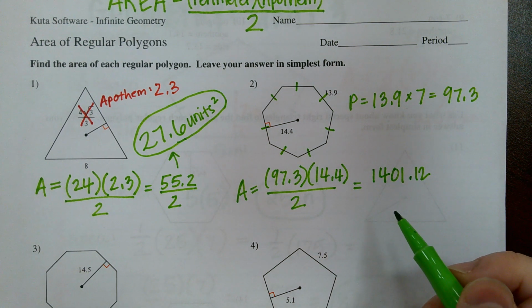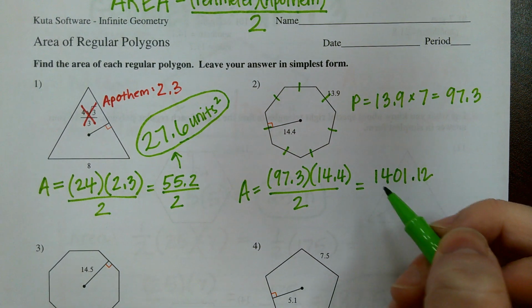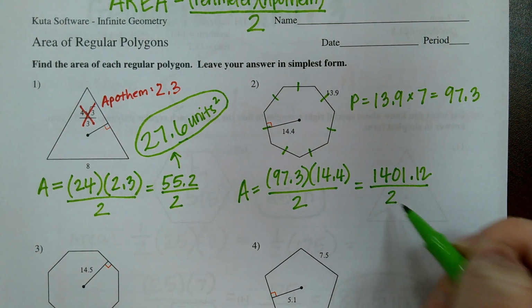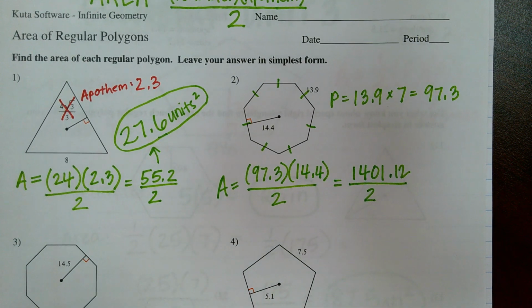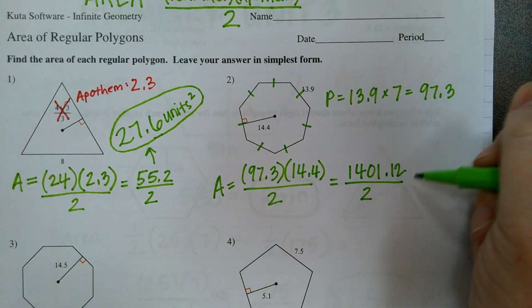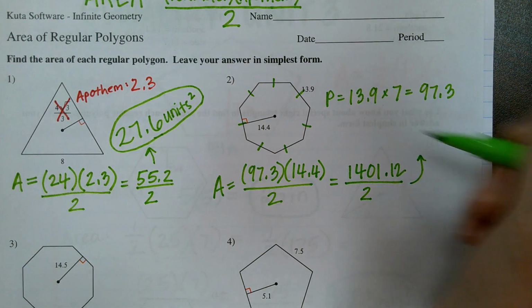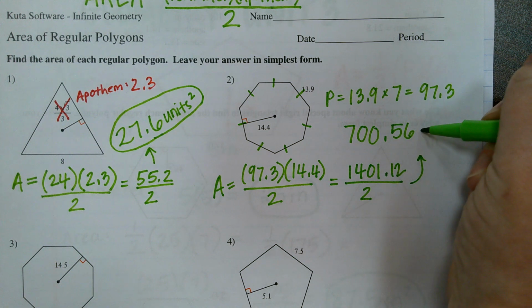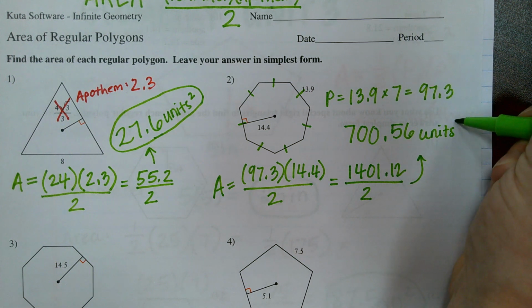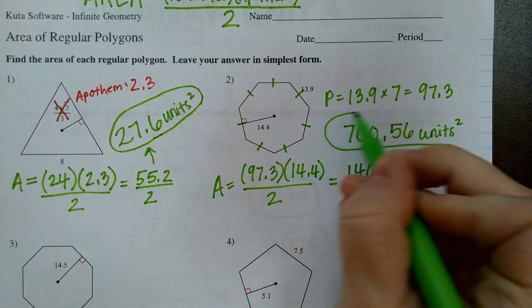Is that what yours was? Yes. Oh no, you're okay, I promise. It is okay. It's Thursday. It's the last day of the week for us. So now we divide that by 2. I got 700.56. Perfect. 700.56 units squared. That is our answer.